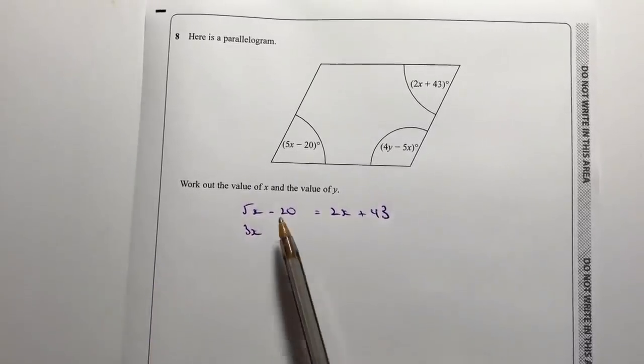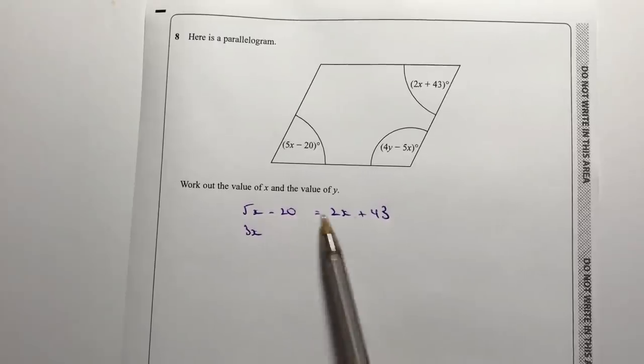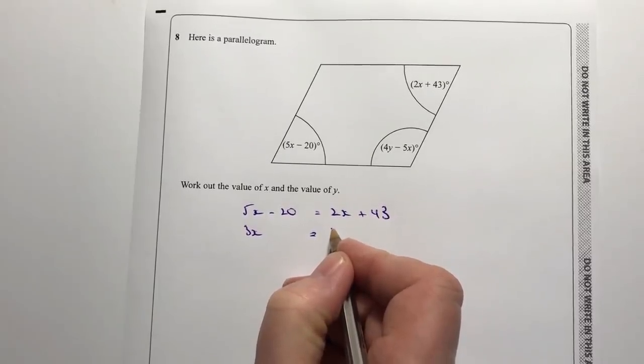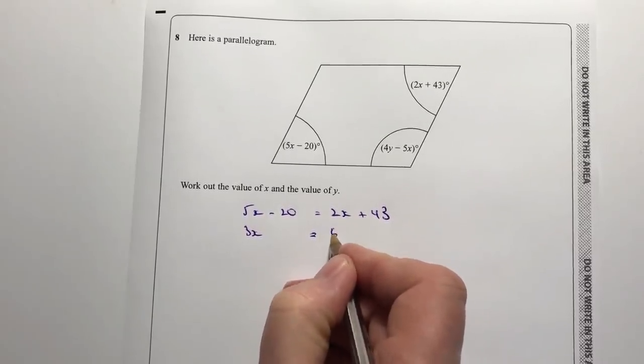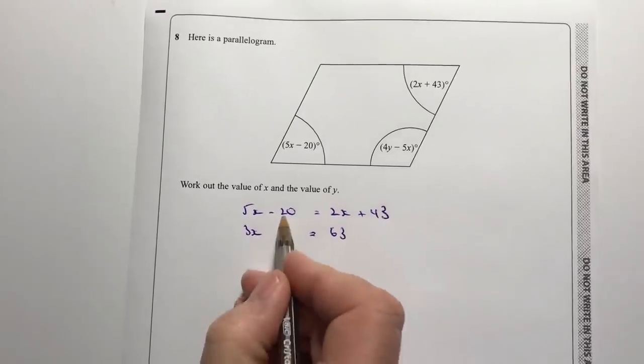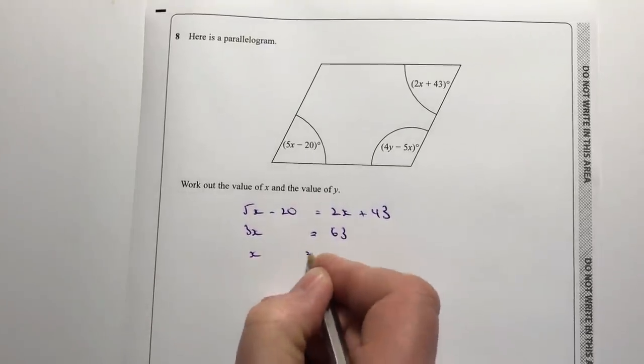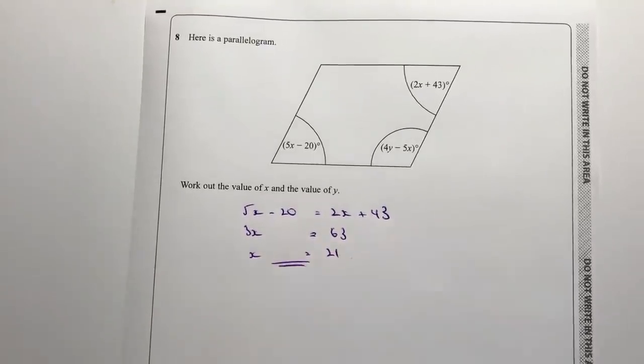So I've then got minus 20, I don't want it there, I'm going to add it to that side, so 3x is going to equal, what's that going to be? That's going to be 63. So 43 add 20 is 63. Well, if I divide that through by 3, I've got x equals 21. So in this particular case, x equals 21.